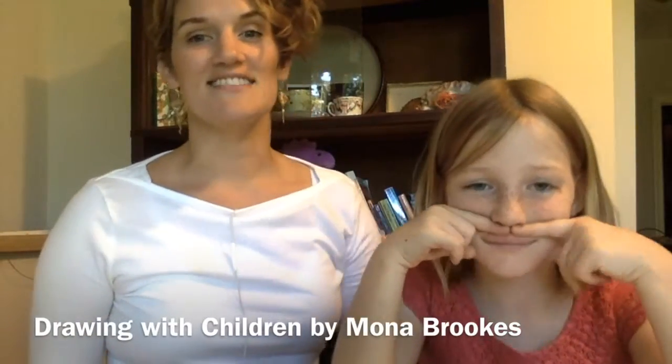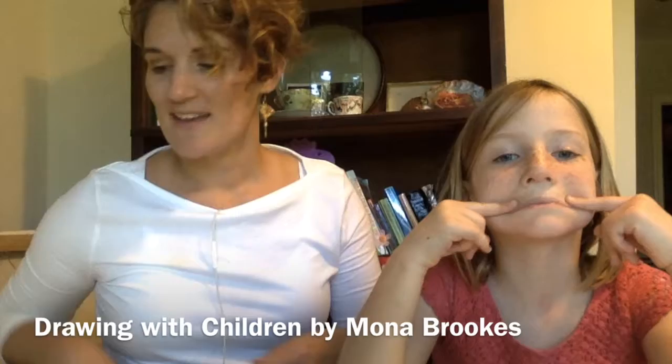So the next thing I want us to do is look at the illustration that's in Mona Brookes Drawing with Children. The still life illustration that we will use, you can see the photo of the still life on page 118. And then we will do a step-by-step, just like we did with all the other elements of shape illustrations. We'll do a step-by-step. And the step-by-step starts on page 122.